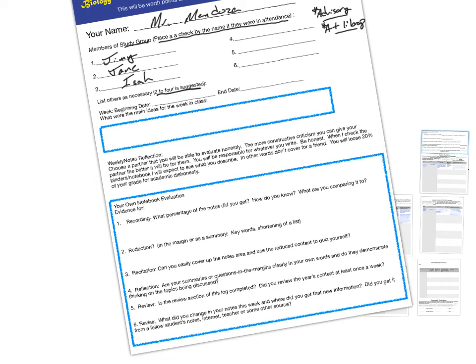Here in the beginning date, the beginning date for the week was August 21st, and the end date for the week was August 25th. And so that was the week that you're filling this out for. So you're going to need one of these every week, and I'll have copies for you. They're blue papers, so we can all distinguish them from your notes.